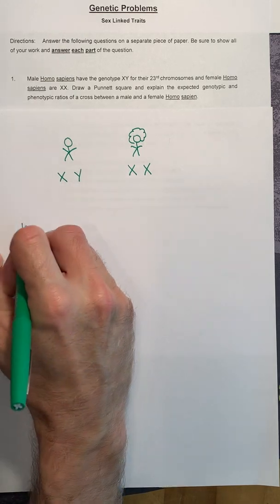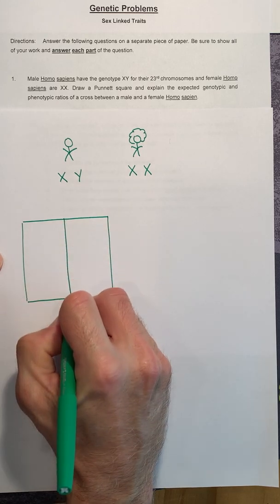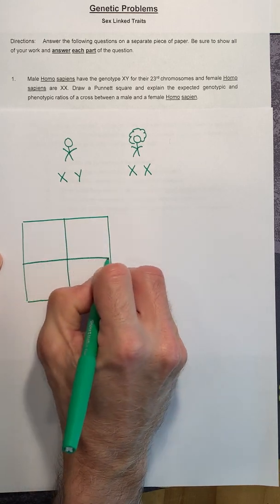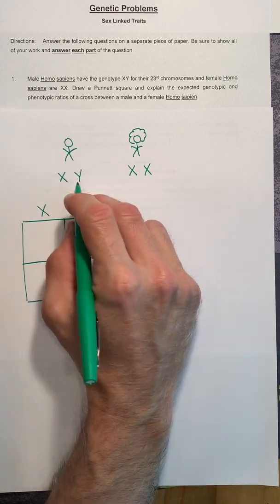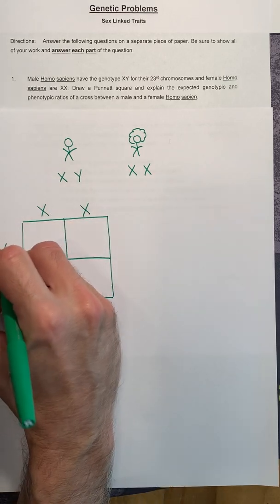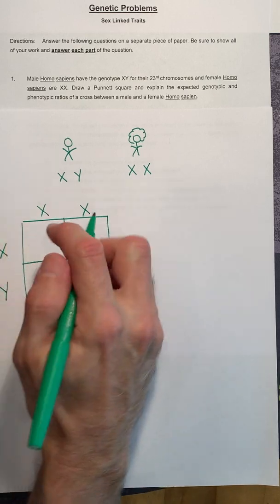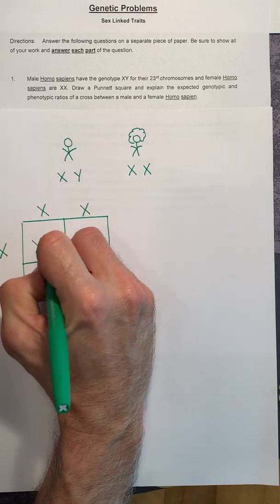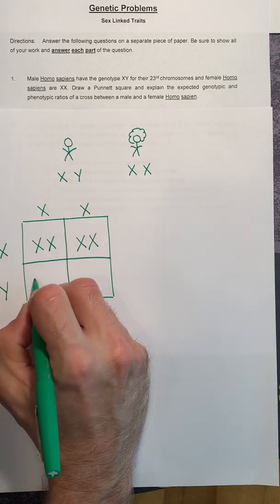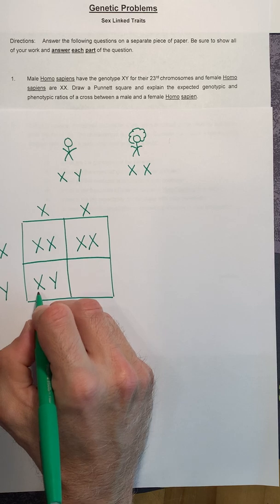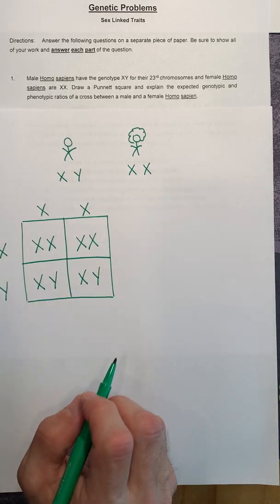So, look at the Punnett square. She carries 2 X's. She separates those 2 X's and offers her child one of her 2 X's. The male then either offers his offspring the X or the Y. Fertilization of sperm and ovum gives you XX. Fertilization, XX. Fertilization again across the bottom, XY. And a last time for XY.